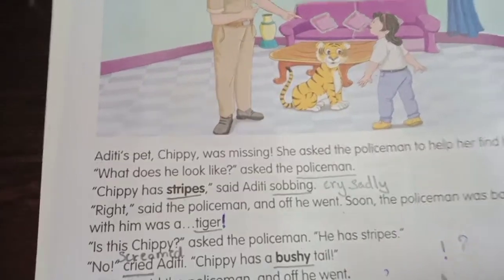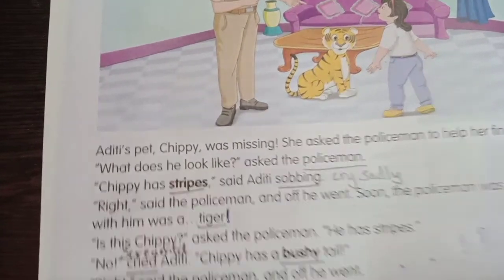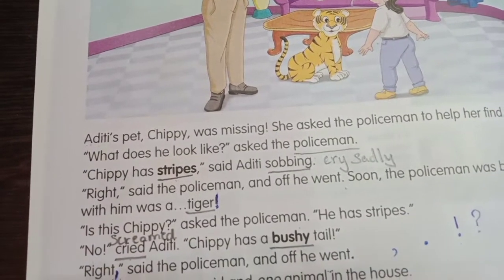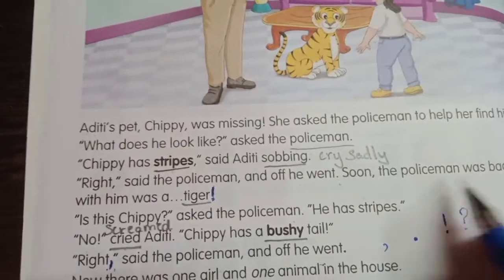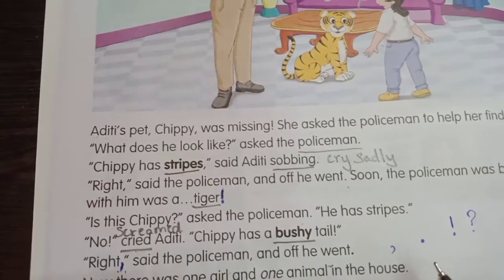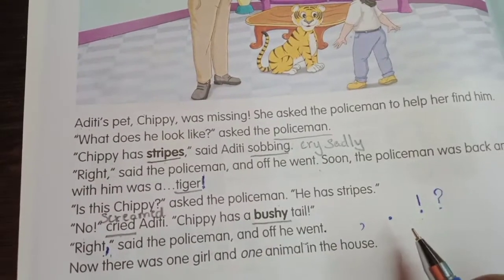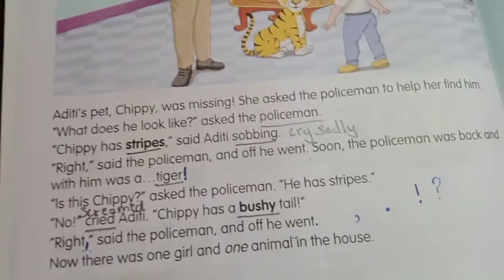This is an exclamation mark. This is the comma and the full stop. Yes, children, so these are the punctuation marks. You must know where and when to give them. Okay, punctuation marks. Yes, children.